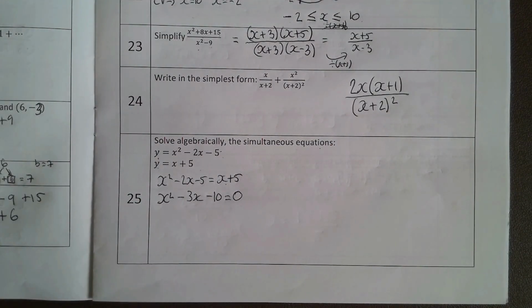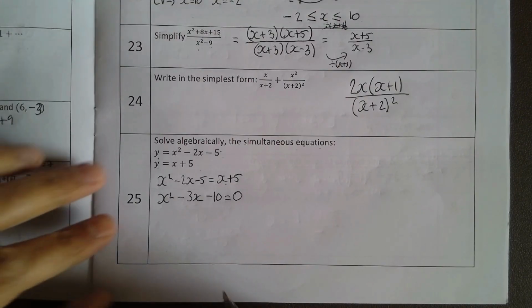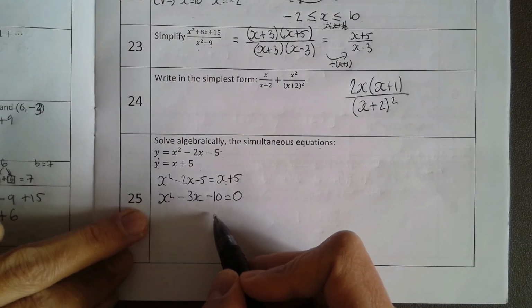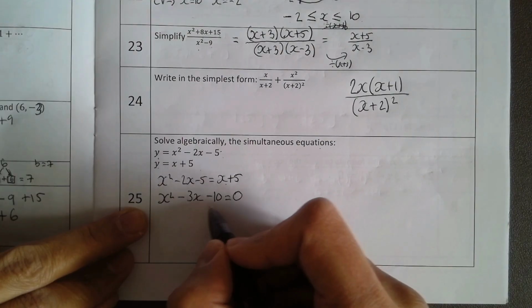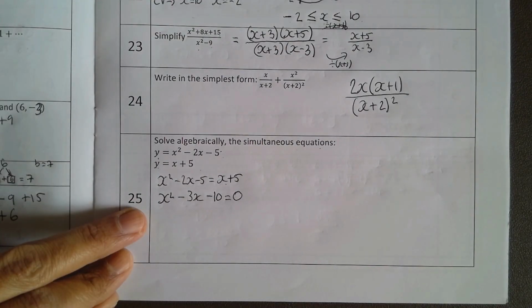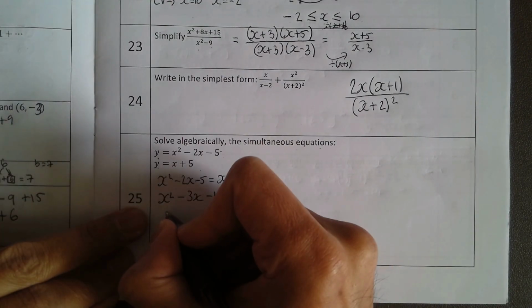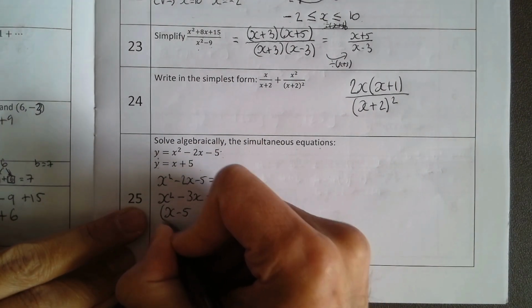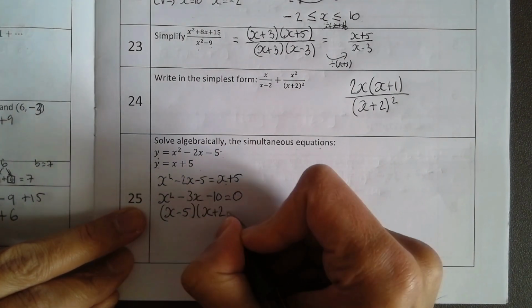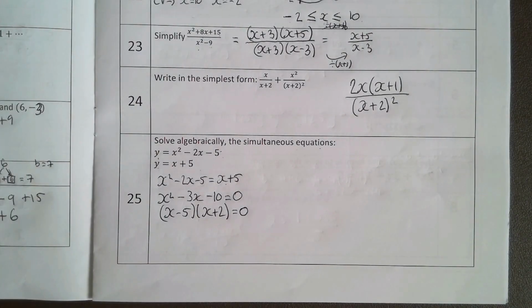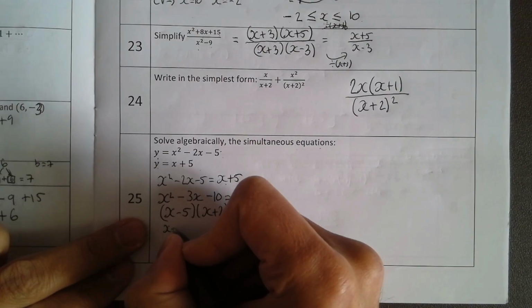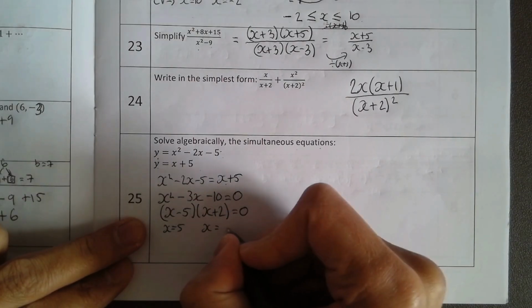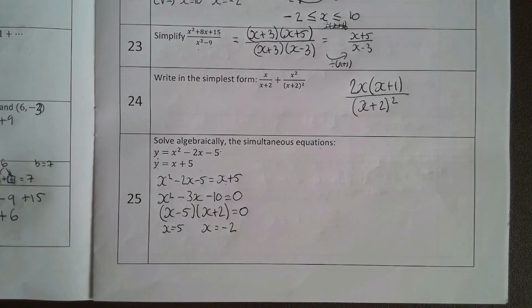Okay, I'm now looking to see if this factorises. If it doesn't, I could use a quadratic formula, but I'm hoping this does factorise because that will make it a little bit easier. Okay, and I can see that actually two numbers that multiply together to give me negative 10 but add together to give me negative 3 are going to be negative 5 and 2. So that gives me x take away 5 times x plus 2 is equal to 0. Which means I'm going to have two solutions here. I'm going to have x is equal to 5 or x is equal to negative 2.